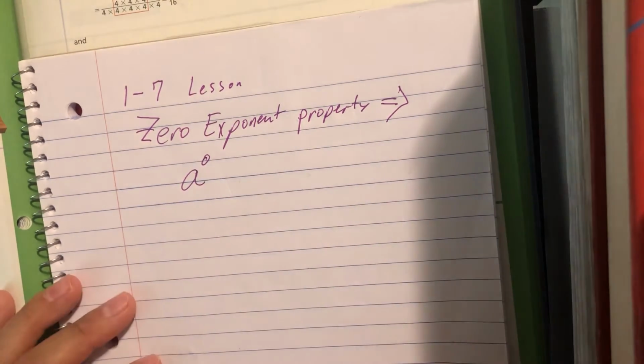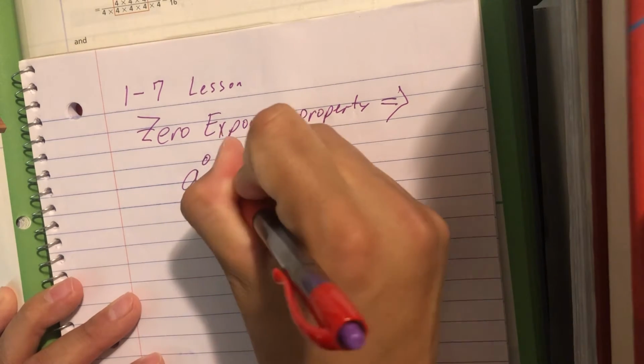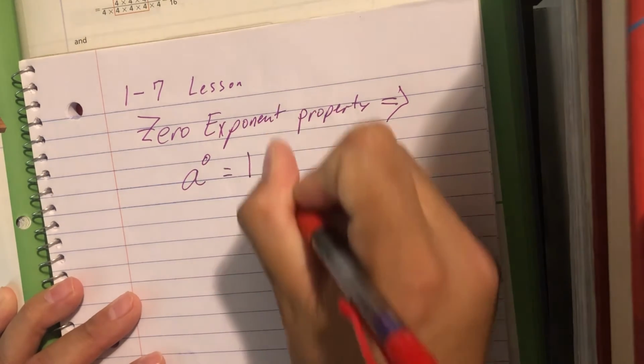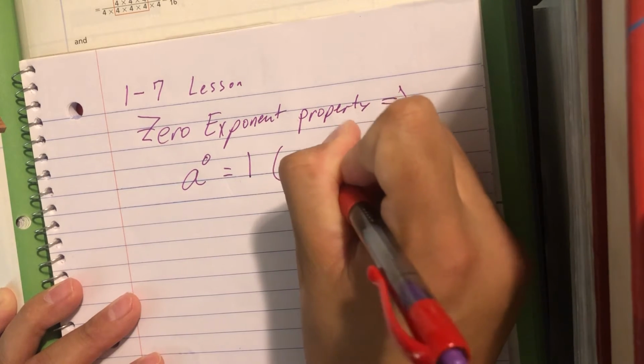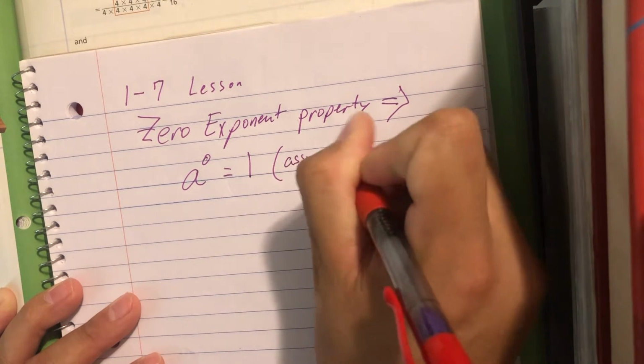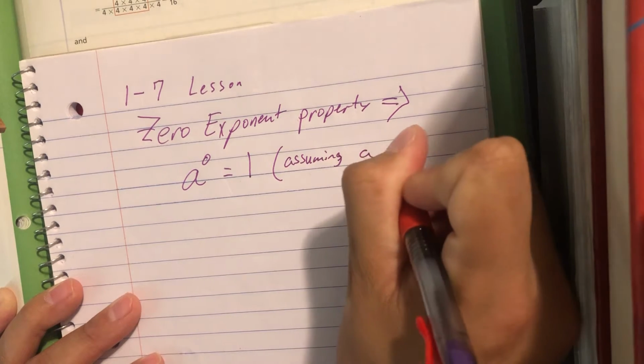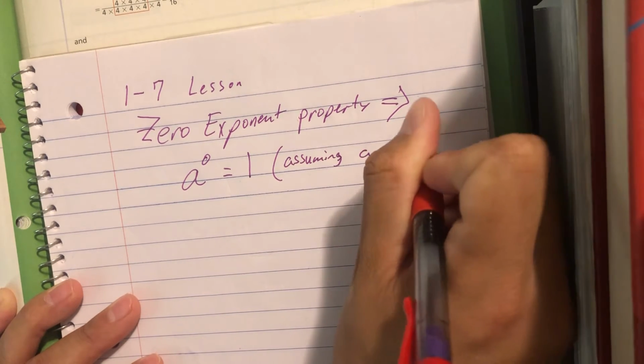What it shows is a to the 0th equals 1, always assuming that a is not equal to 0.